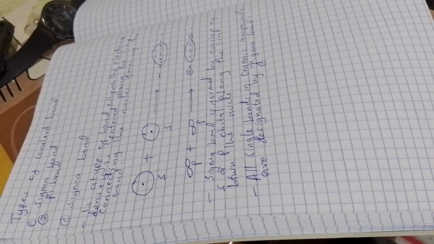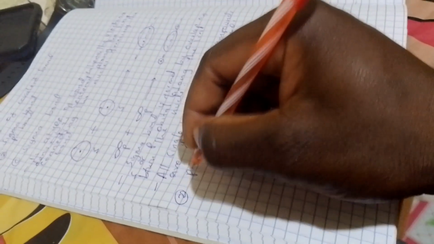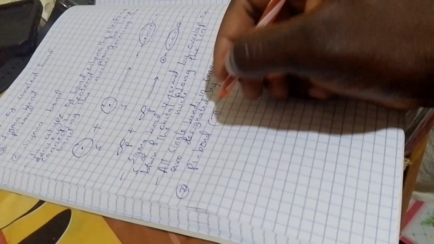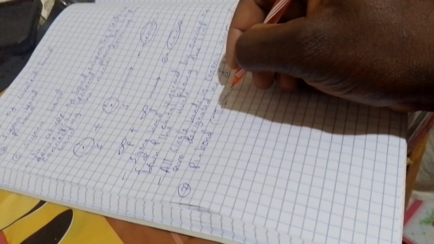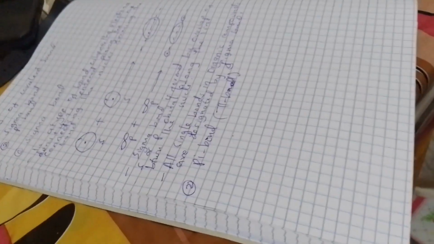So the next type of covalent bond that we are going to discuss is the pi bond, which can also be represented like this.